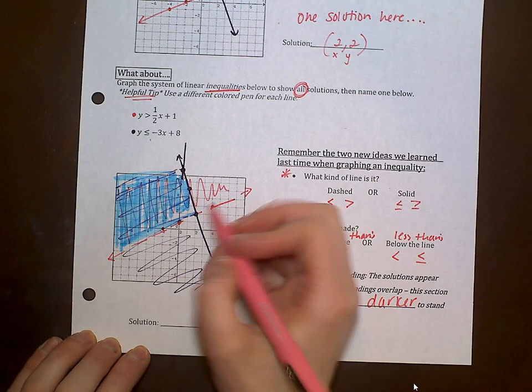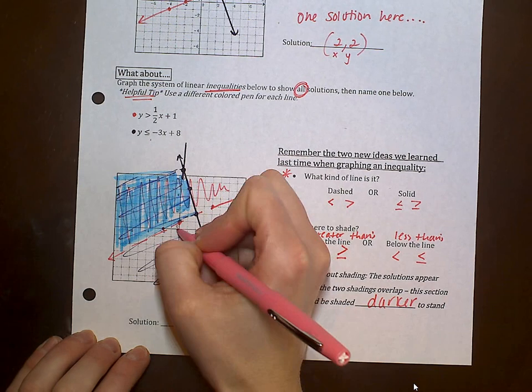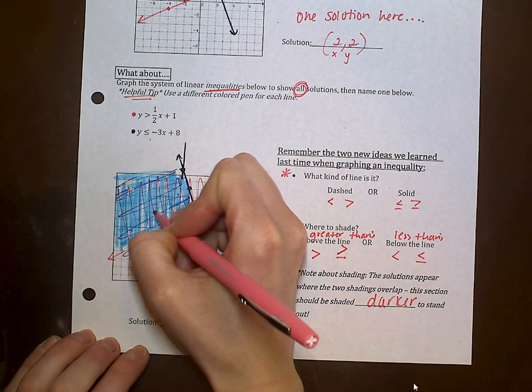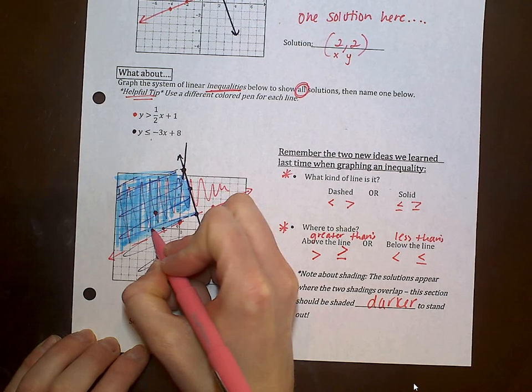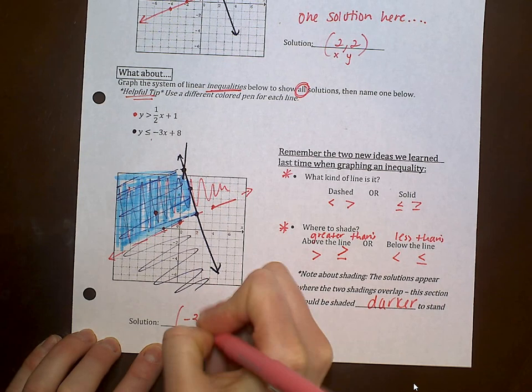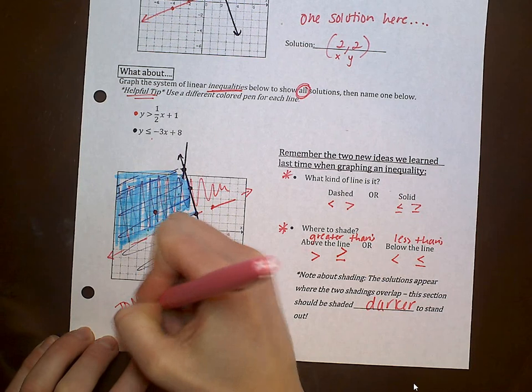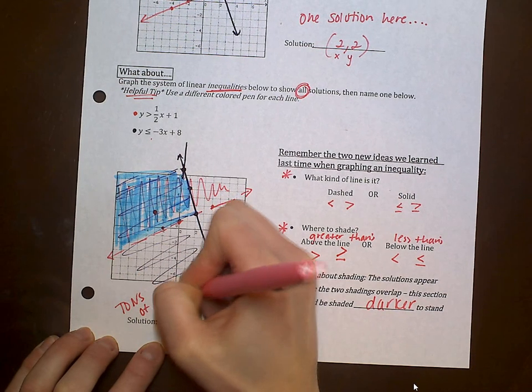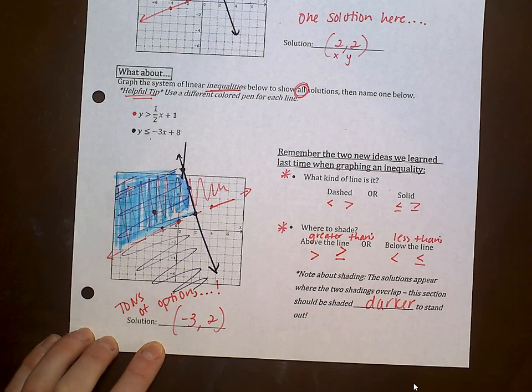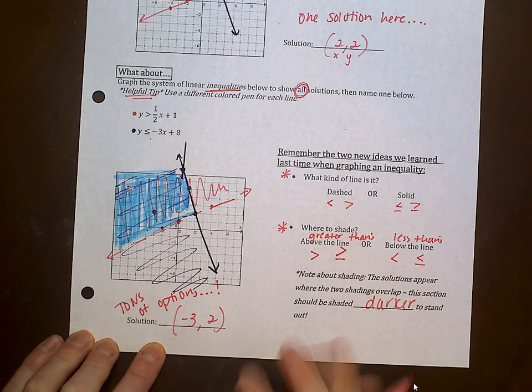So literally it does not matter. Maybe I'll just pick that point right there. So that's the ordered pair, negative 3, 2. And I'm going to write, there's tons of options. Anything in the shaded region. Negative 3, 2 will work. Okay, so that's essentially all we're doing.